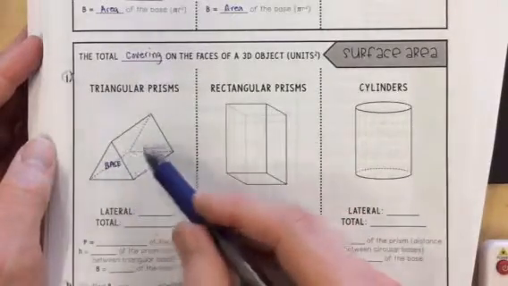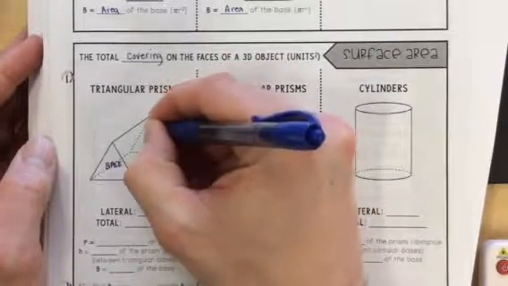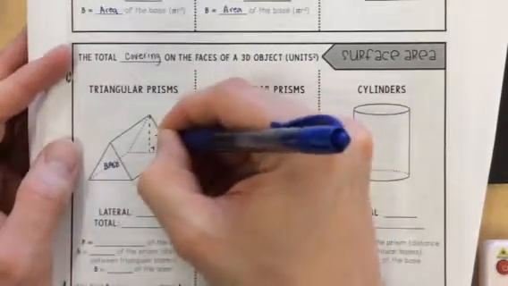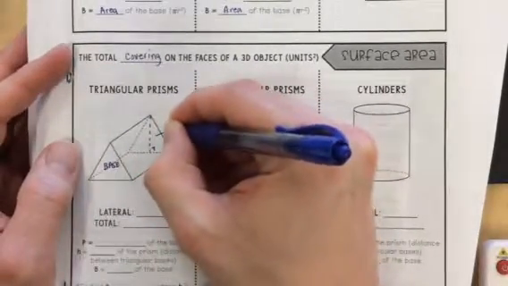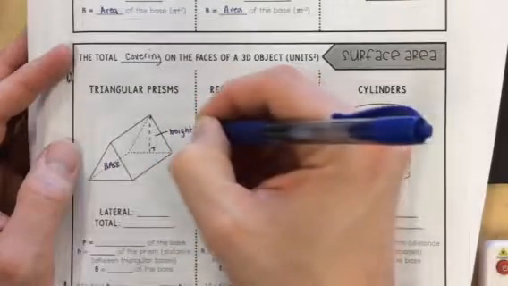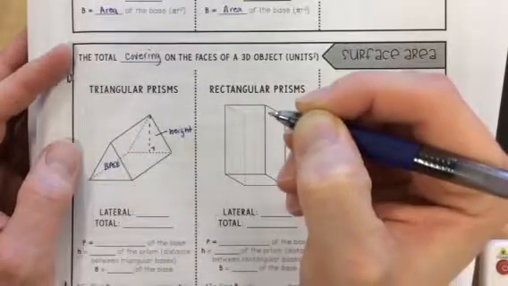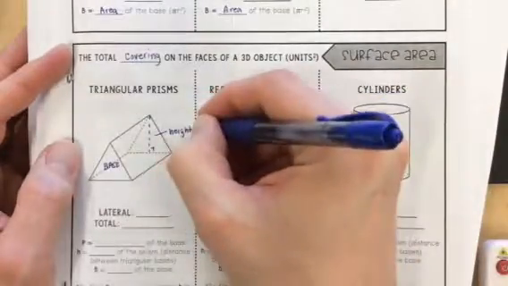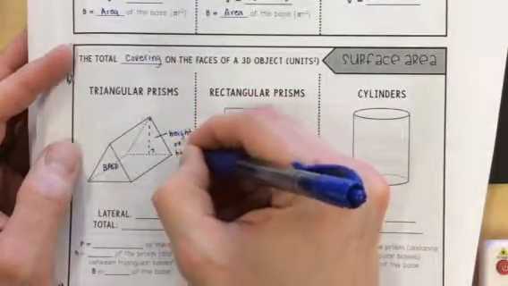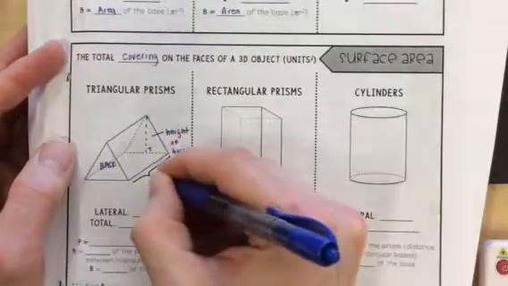So this is the base, and so is this one back here. The height is the distance from the top of the prism to the bottom there of the triangle. Excuse me, that's the height of the base. We probably should be clear there, height of the base. And then if we tip this on the side, this would be the height of the prism.